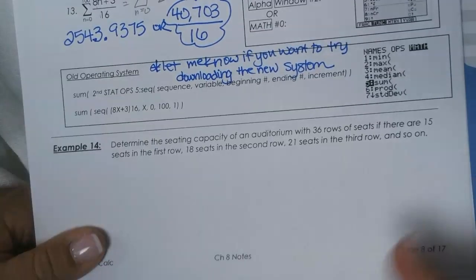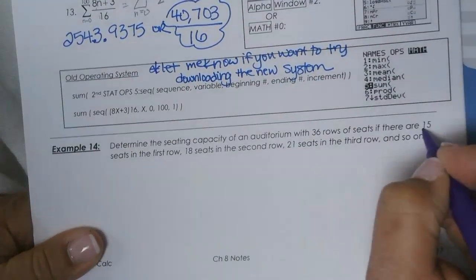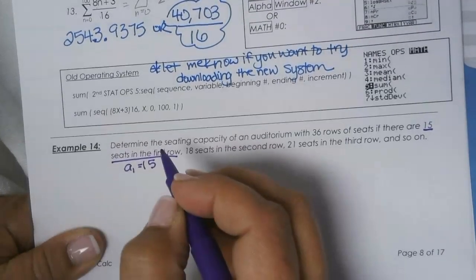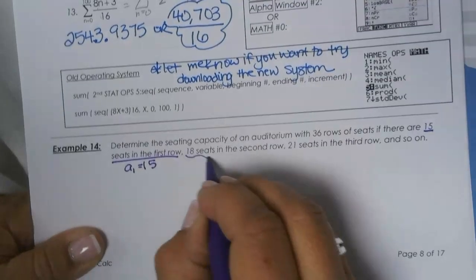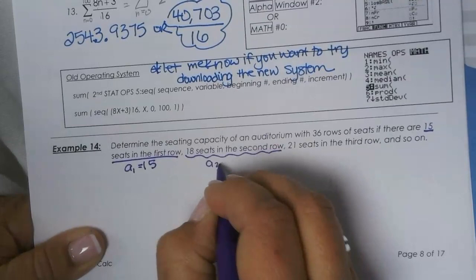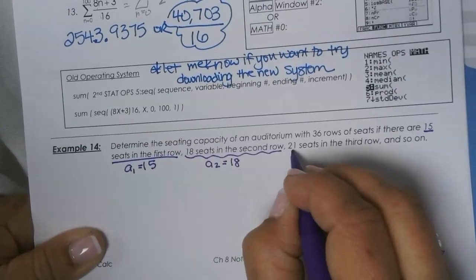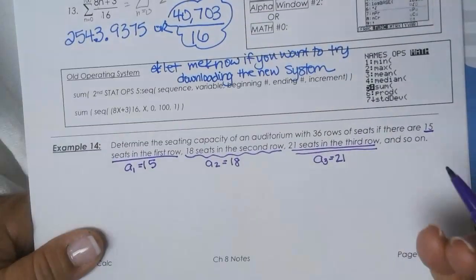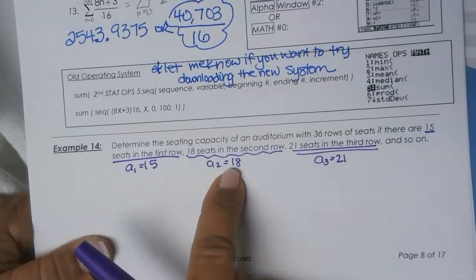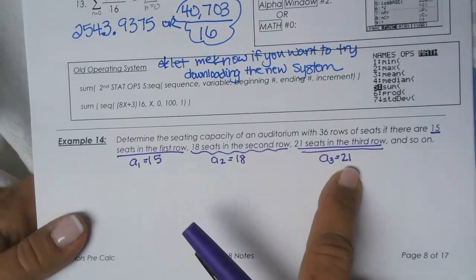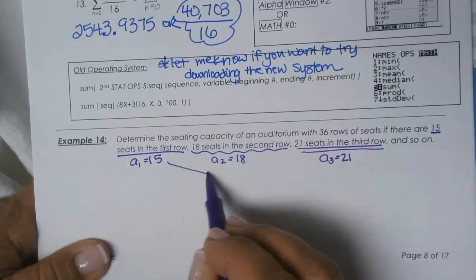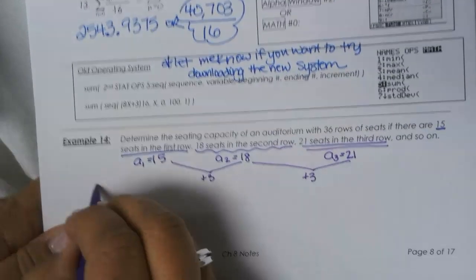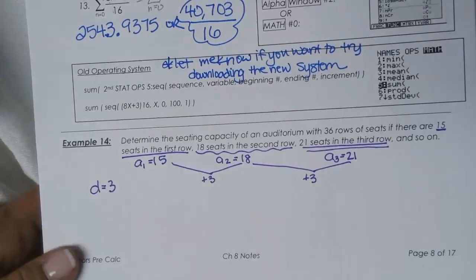Okay. So this says that there are 15 seats in the first row. So that means that a sub 1 is 15. This means that there are 18 seats in the second row. So a sub 2 is 18. 21 seats in the third row. So a sub 3 is 21. And so if we wrote those, what do you see we're doing to get from one term to the other? We're adding 3, essentially, right? So we're adding 3 here. We're adding 3 here. So that tells us that we have a common difference of 3.